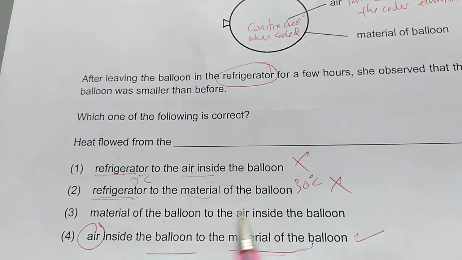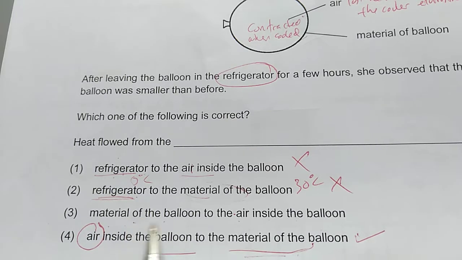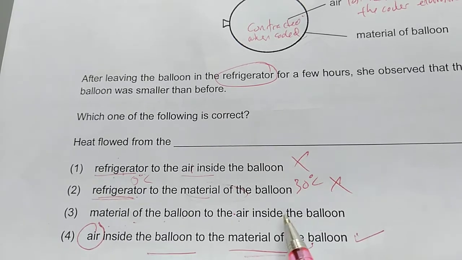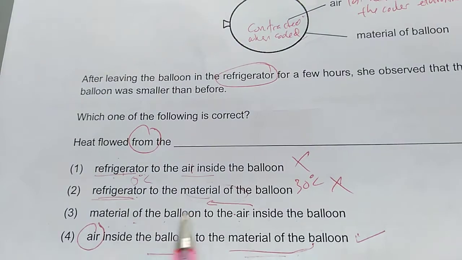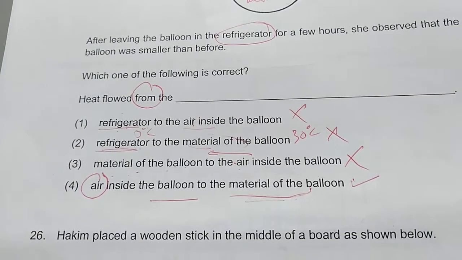Well, this is not true because both of these things are at the same temperature at first. After being in the fridge for a while, the balloon will have a lower temperature because it touches the cold air in the refrigerator. Then this will become higher temperature. Heat will flow this way, not this way. The preposition here is important: from which place to which place. This is wrong. So this is the best possible answer.